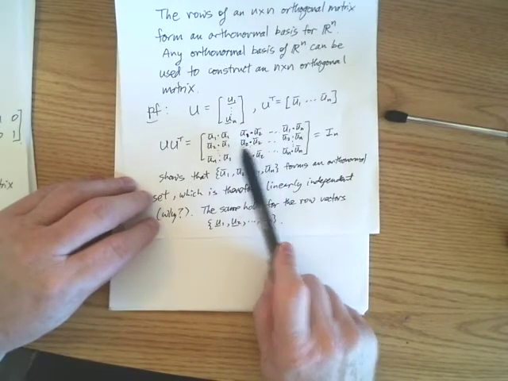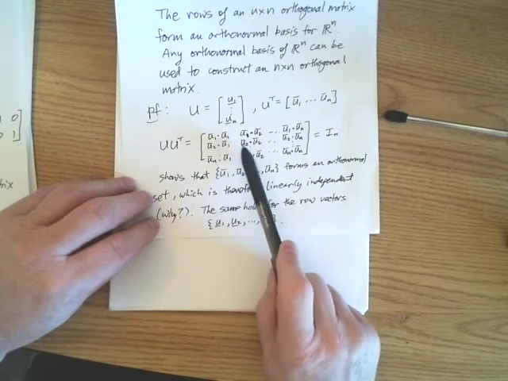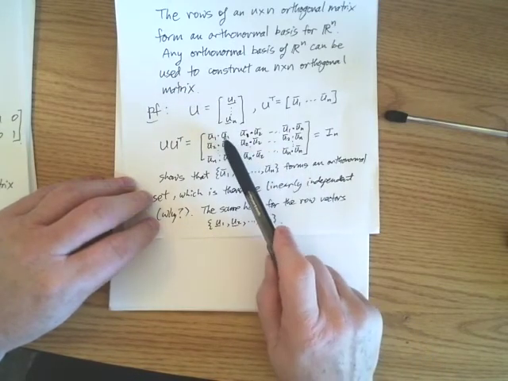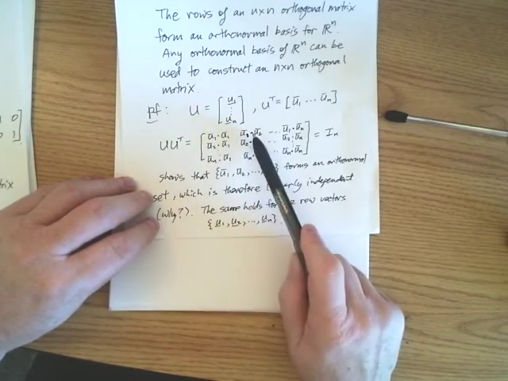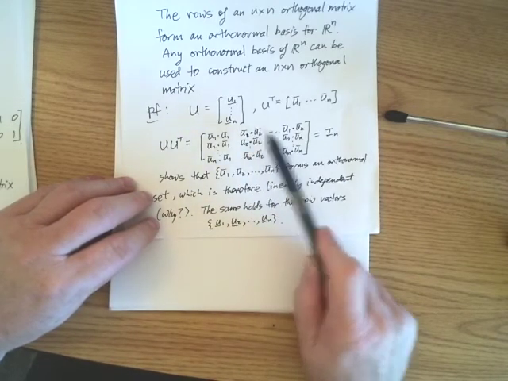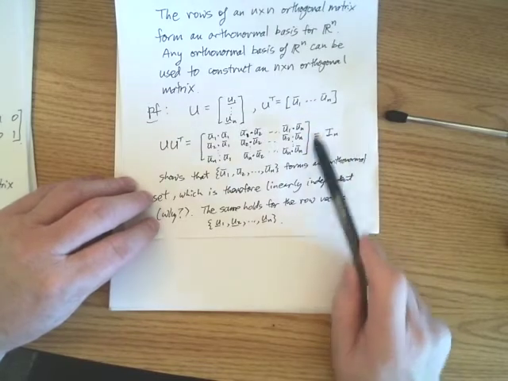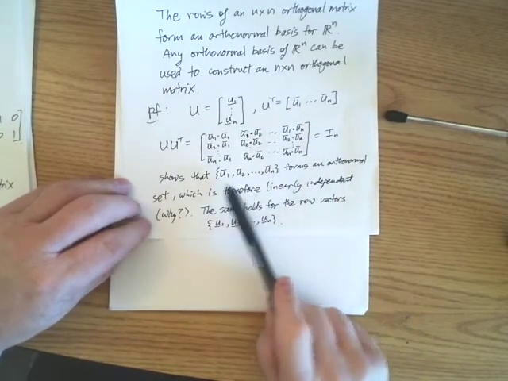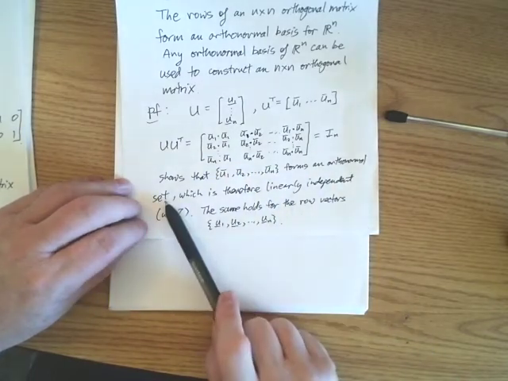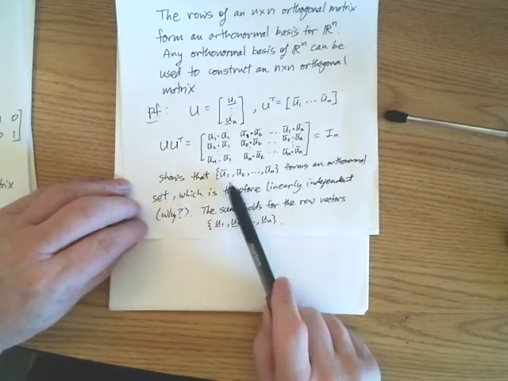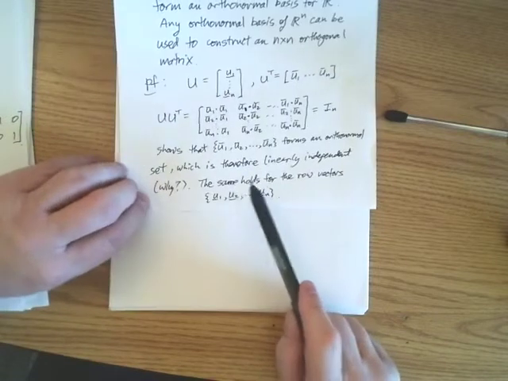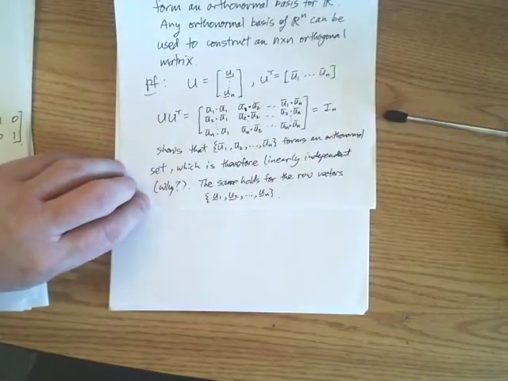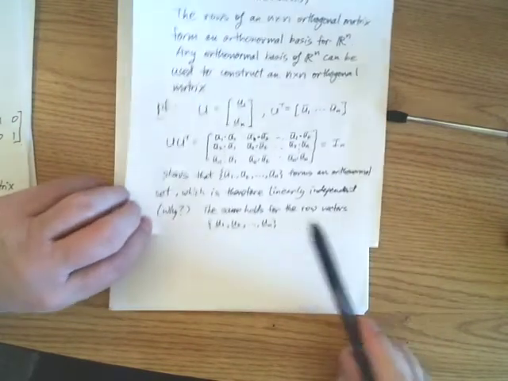Every vector dotted with itself, as a column or as a row, is 1, but if I dot two distinct ones, I get 0, in order to get the n by n identity. That means these form an orthonormal set, by definition. Like we said, orthonormal would be a better word here.